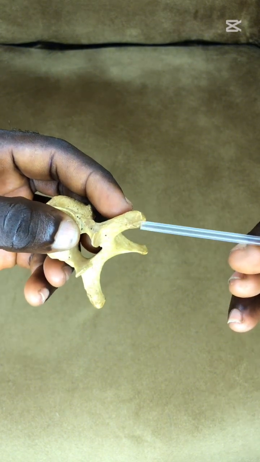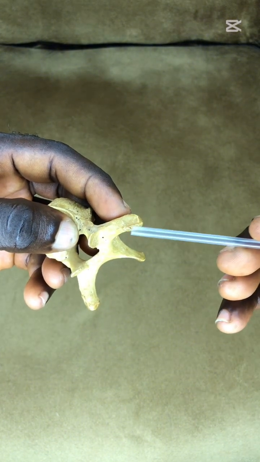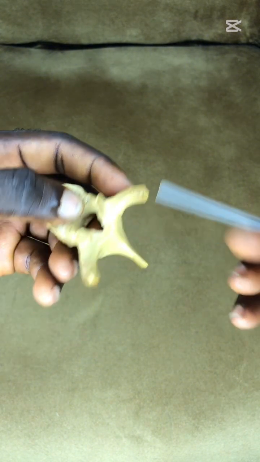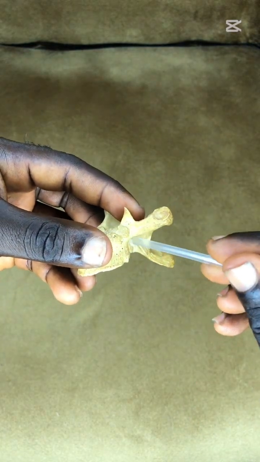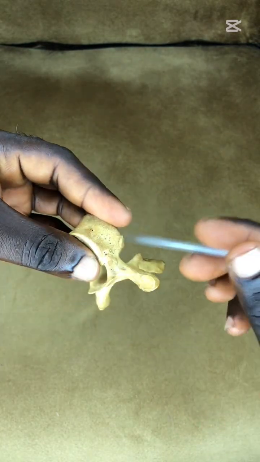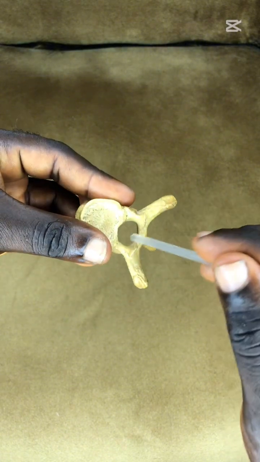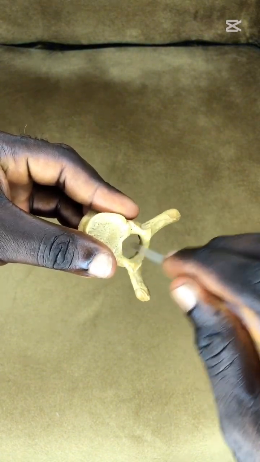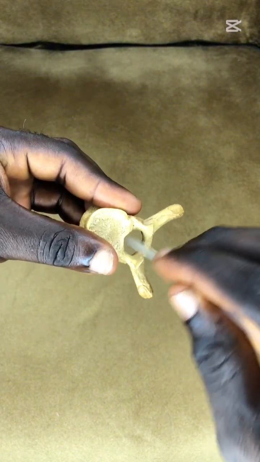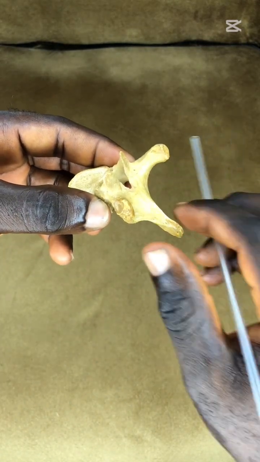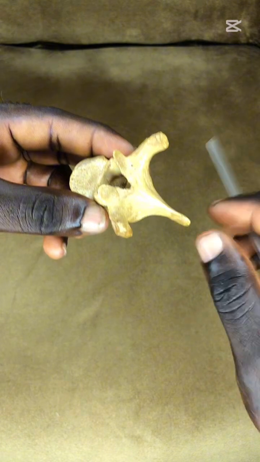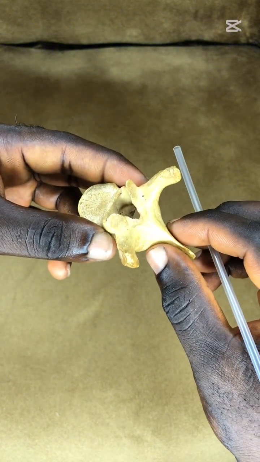Recall that here is the pedicle. This is the pedicle that is here. While here is the inferior vertebral notch, which is found on both sides. Here is the spinal canal, which is being protected by this slanting, inferiorly directed bony process called the spinous process.